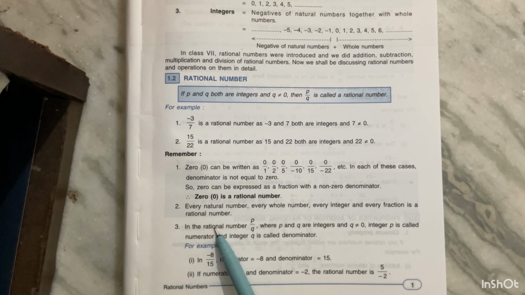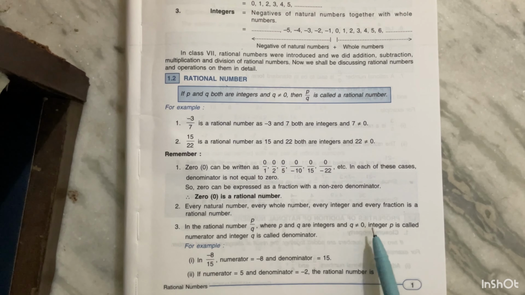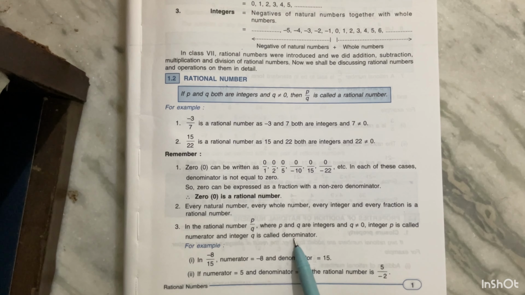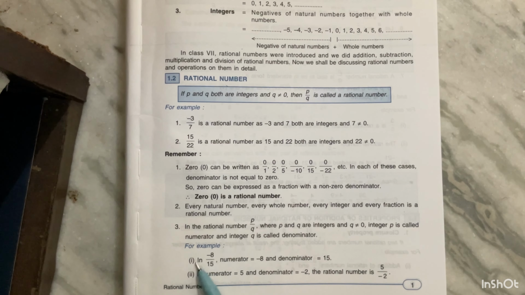In the rational number p by q, where p and q are integers and q is not equal to 0, the integer p is said to be the numerator and the integer q is said to be the denominator. So p we call the numerator, and q we call the denominator. For example, look at minus 8 by 15, where minus 8 is the numerator and 15 is the denominator. And if anybody says the numerator is 5 and the denominator is minus 2, we can write it in this form.